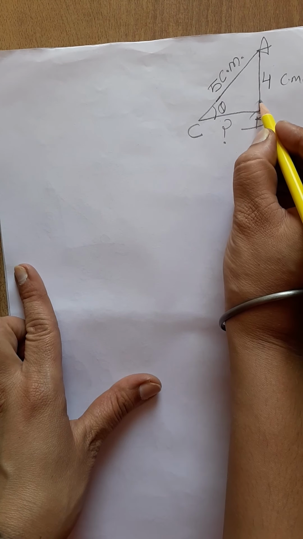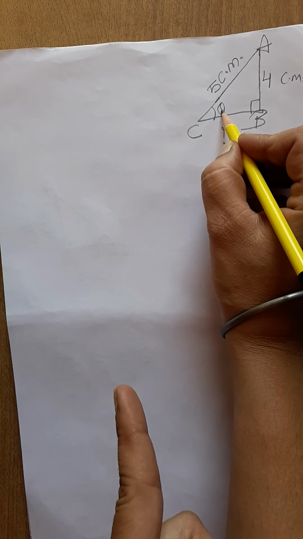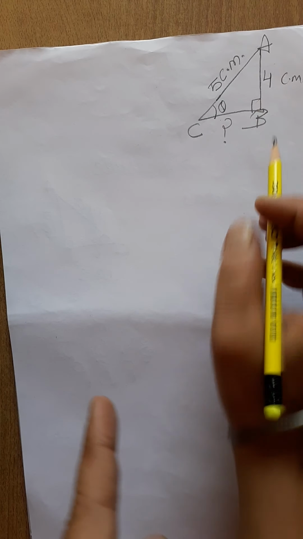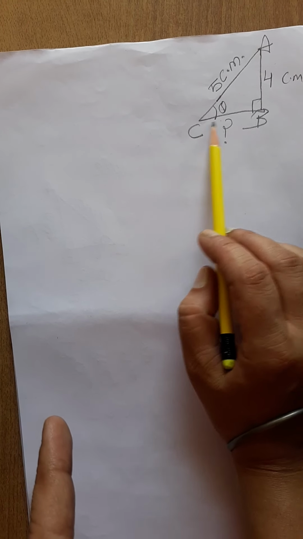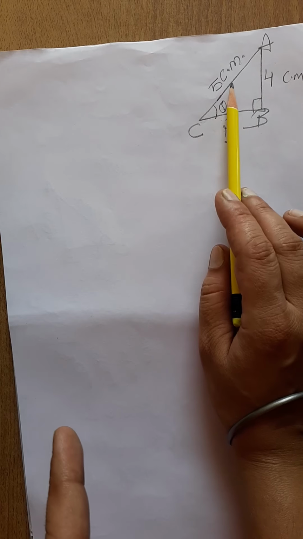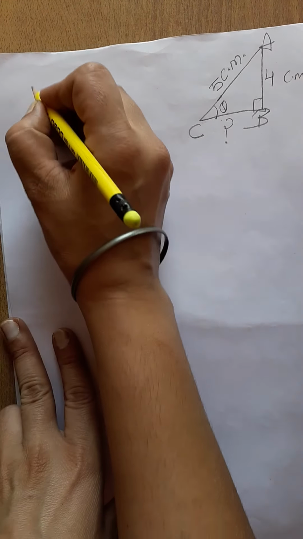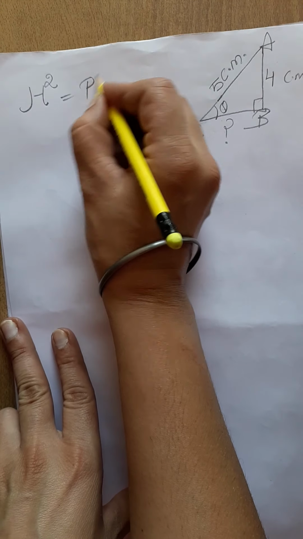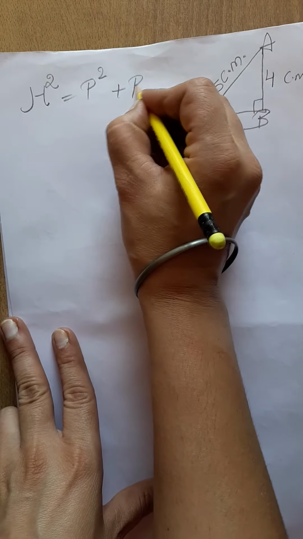You can see here, if this is theta, then the opposite side of this is the perpendicular, and this side is called the base, and this one is the hypotenuse. So we can apply the formula. Firstly, H square is equal to P square plus B square.